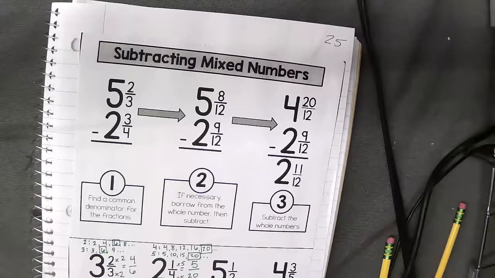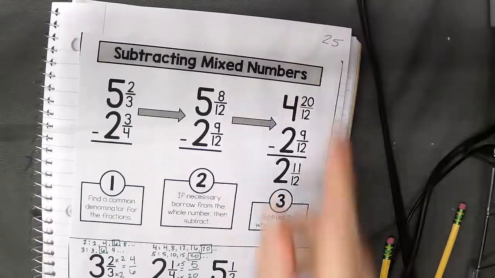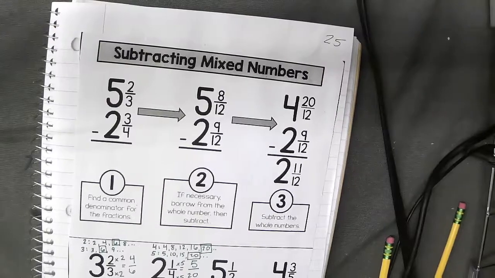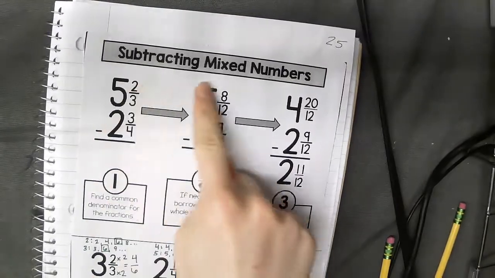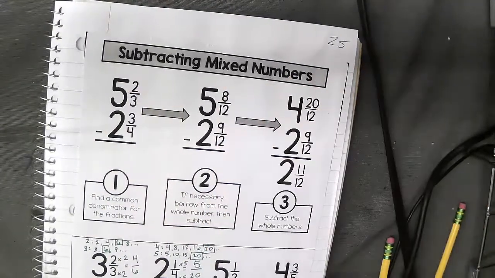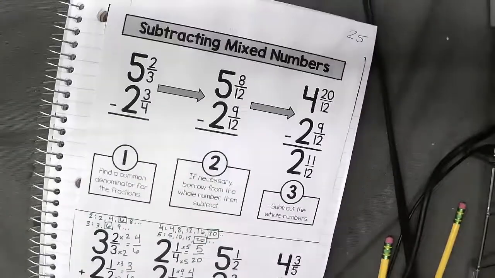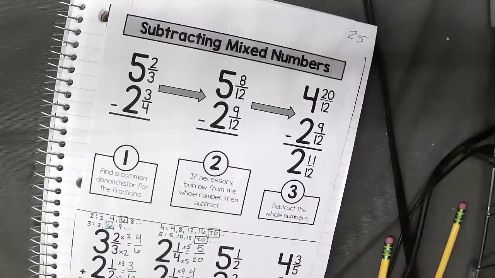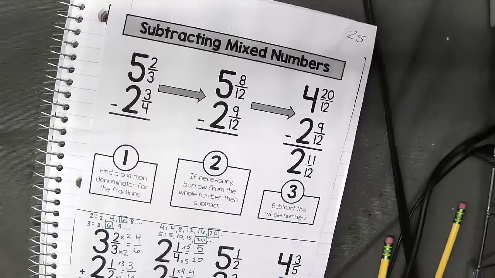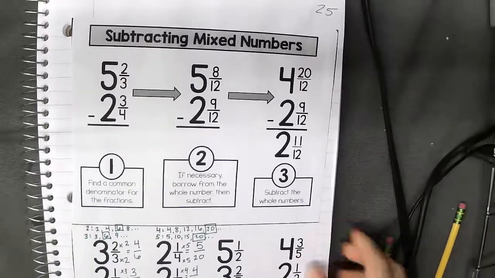Hey guys, welcome back. Today we are working on page 25 of our interactive notebook, and today is all about subtracting mixed numbers. Because yesterday we went ahead and put this page in our notebook, we don't need to do any cutting or gluing today, so we will go right into our learning.